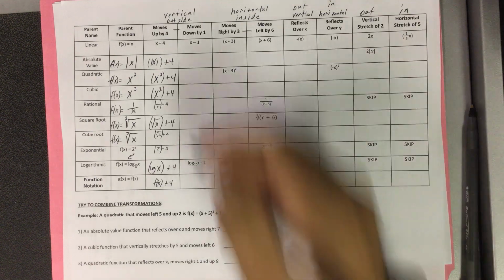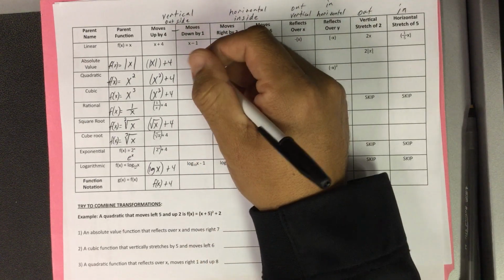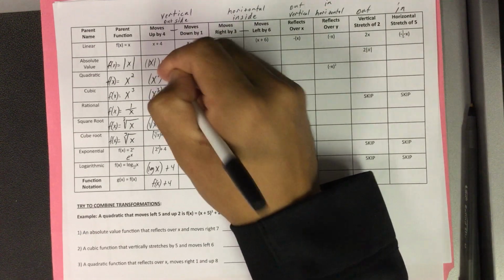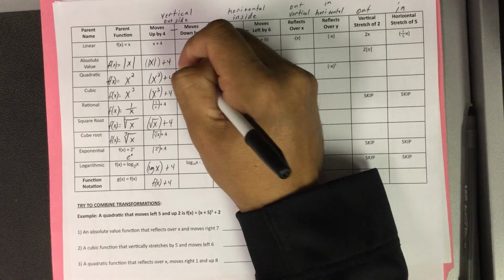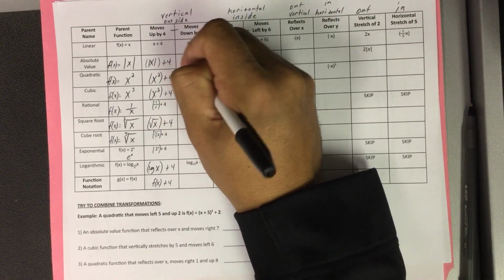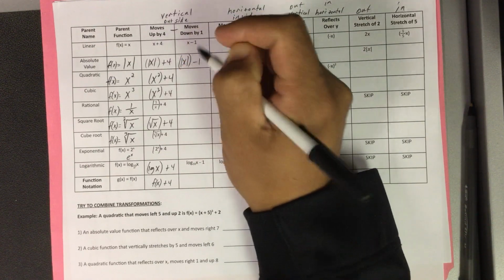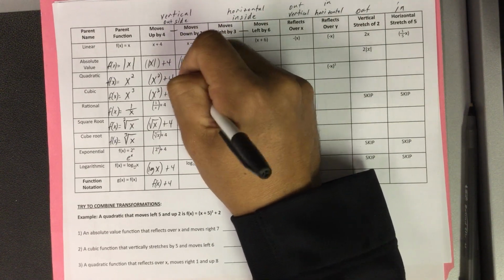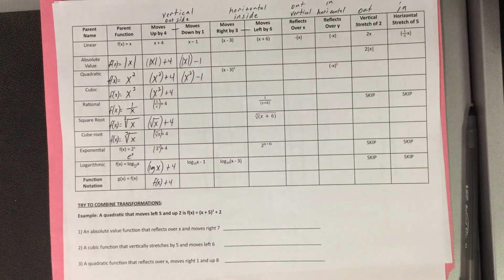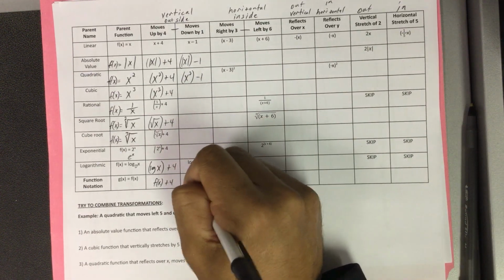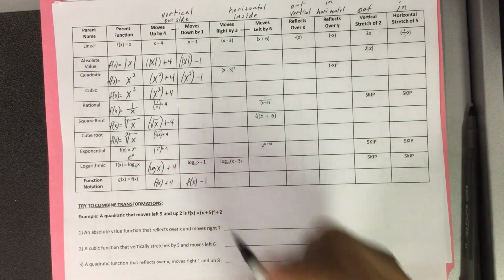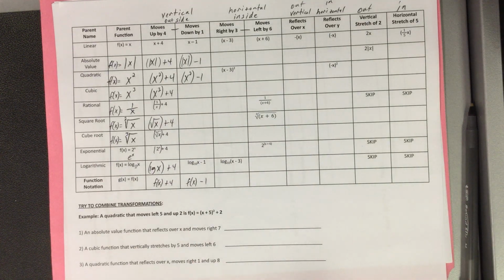Okay? It's the same thing for these, because now I'm just moving down 1 instead of up 4, I'm moving down 1. So it's absolute value of x in parentheses minus 1. X squared in parentheses minus 1. Okay? Same thing here, f of x minus 1. So they'll all look like that.